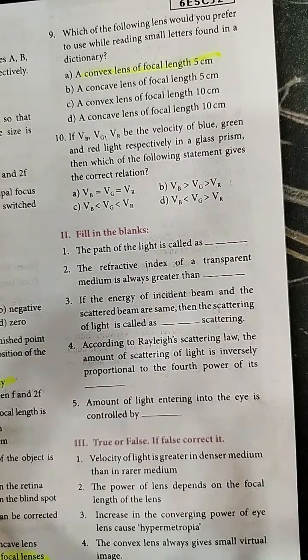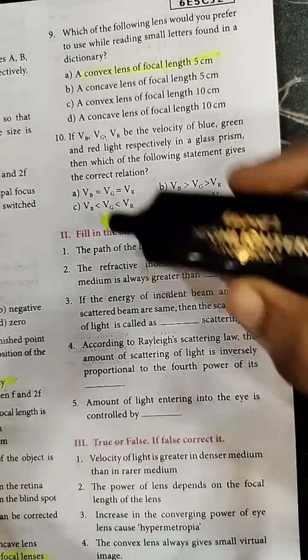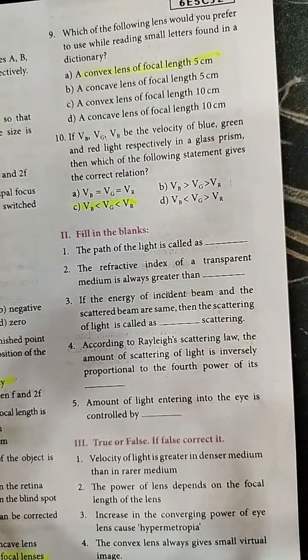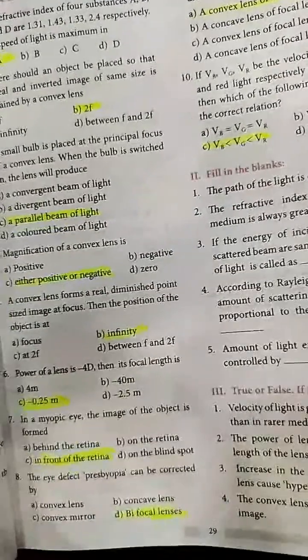10th question. If VB, VG, VR be the velocity of blue, green and red light respectively in a glass prism, then which of the following statement gives the correct relation? Option C. Okay, option C. So we'll revise with the answers here once again.